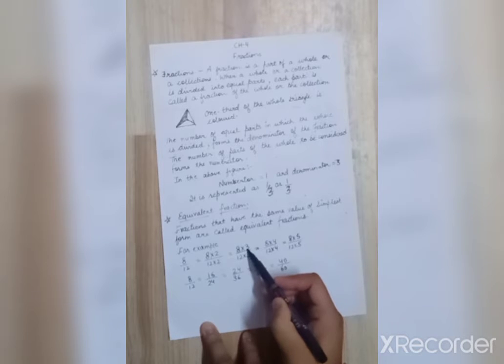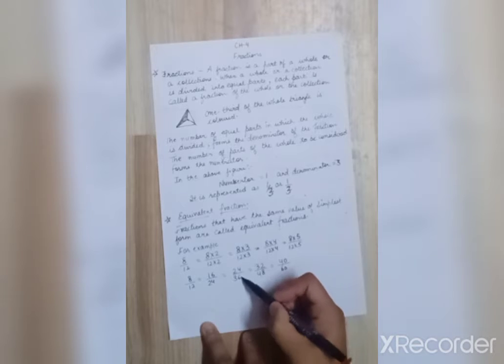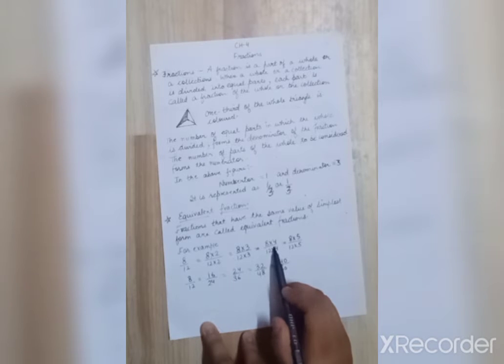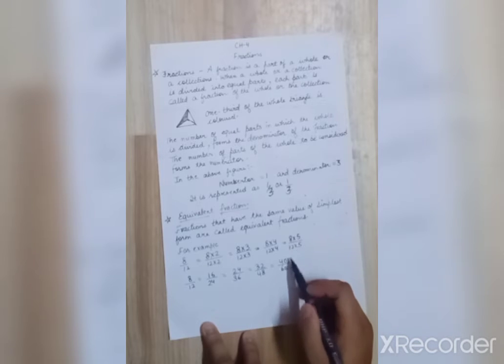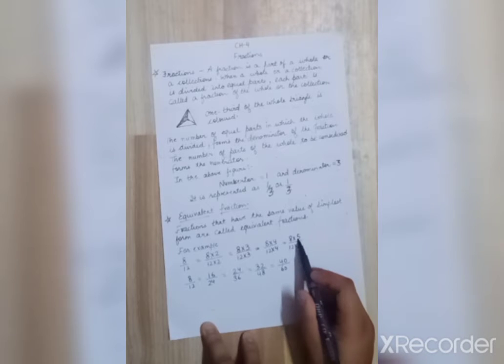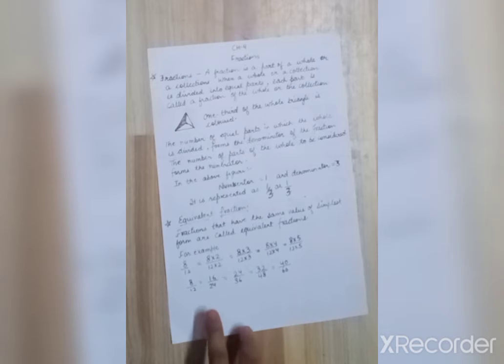Then I'll multiply it with 3. 8 3s are 24, 12 3s are 36. Then I'll multiply 8 by 12 with 4. 8 4s are 32, 12 4s are 48. Then I'll multiply by 5. So 8 by 40, and 12 also I will multiply by 5. With the same number I multiply the numerator and the denominator. So what is that equivalent fraction? 40 upon 60.